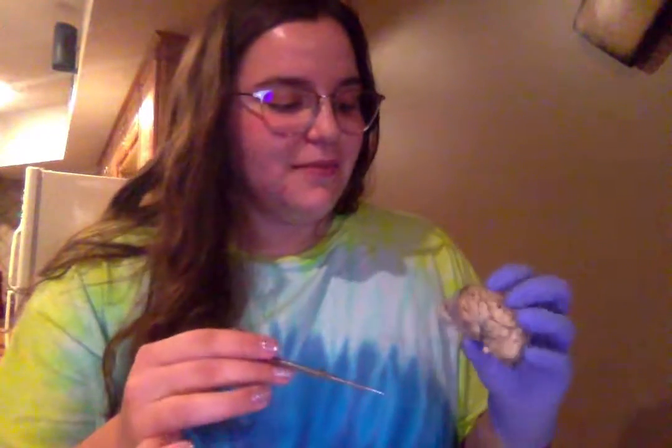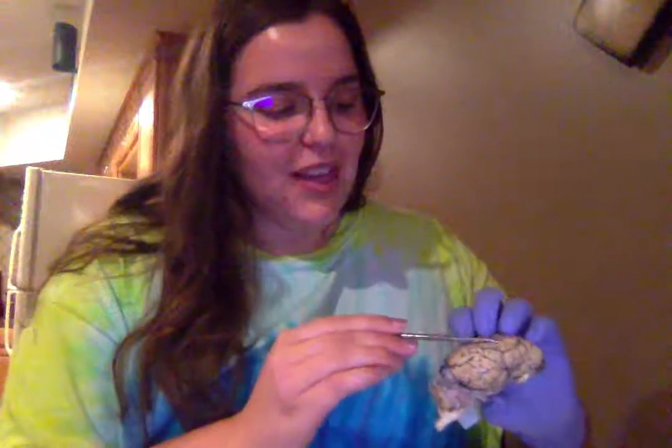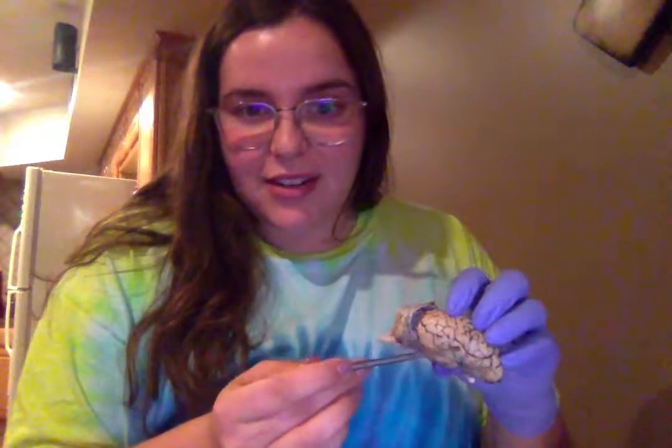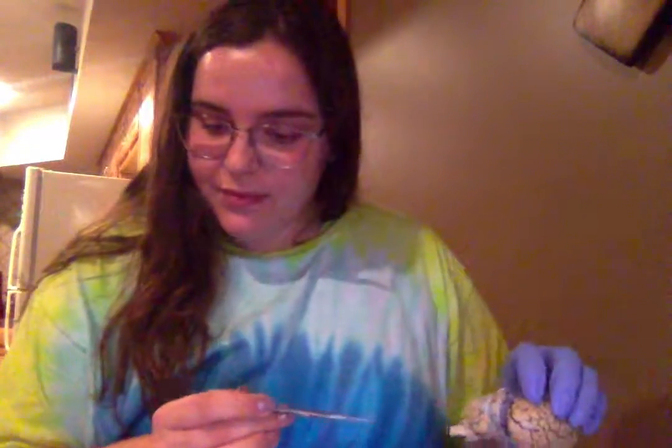Next is the gyri, which is a general structure for these ridges seen throughout the brain. And then the actual lines or grooves are called the sulci, which are these dark outlines right here.